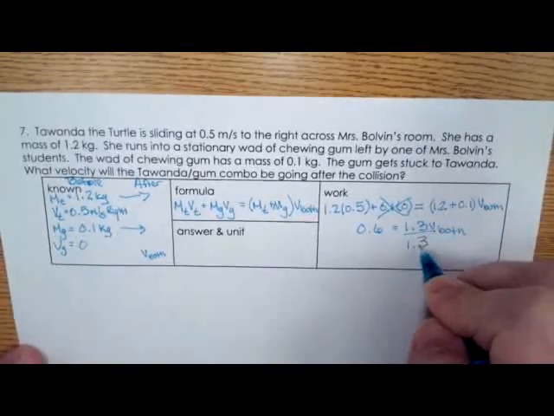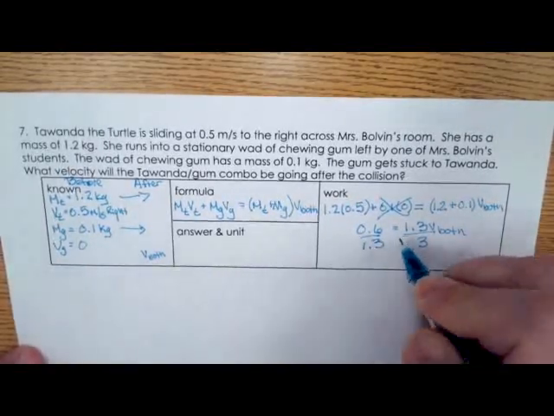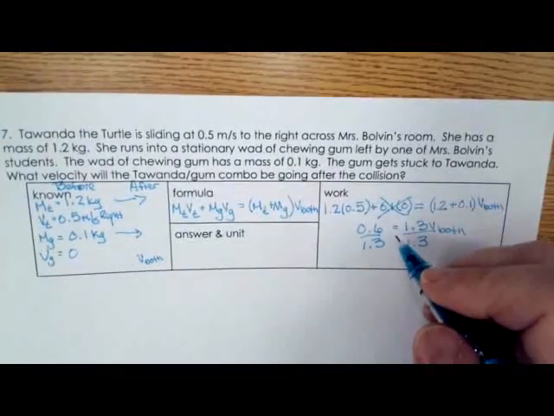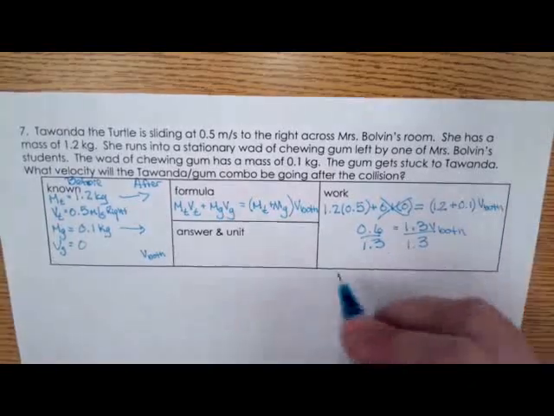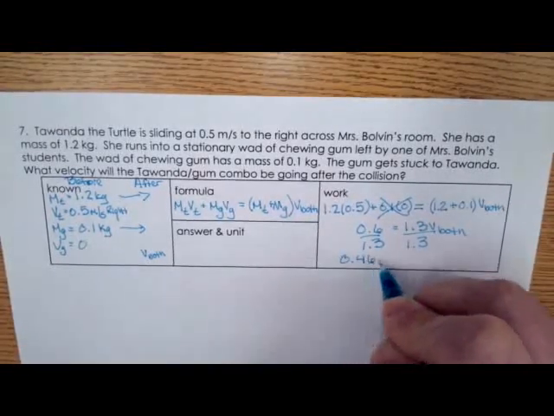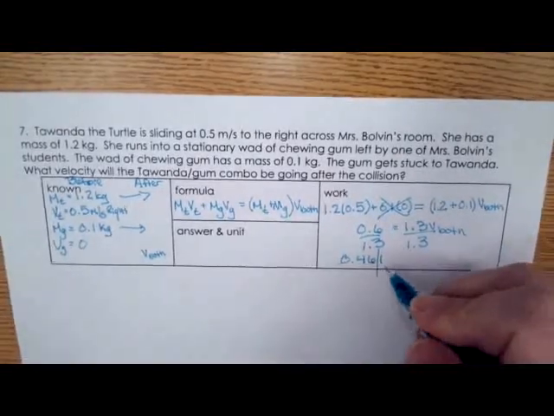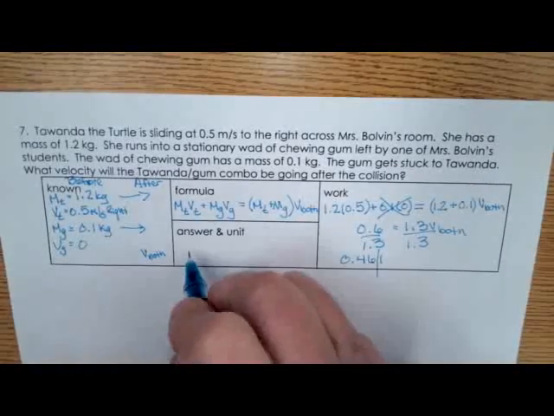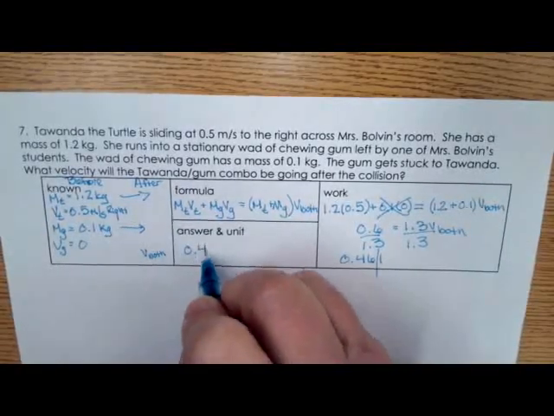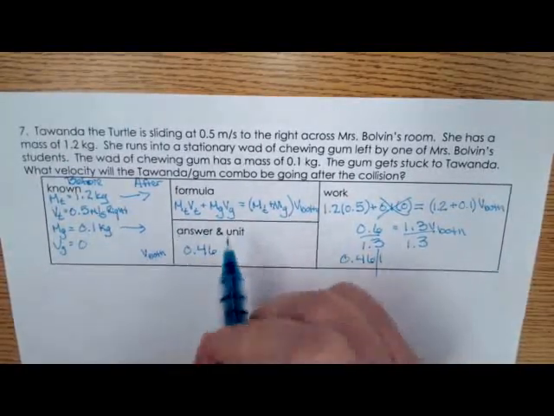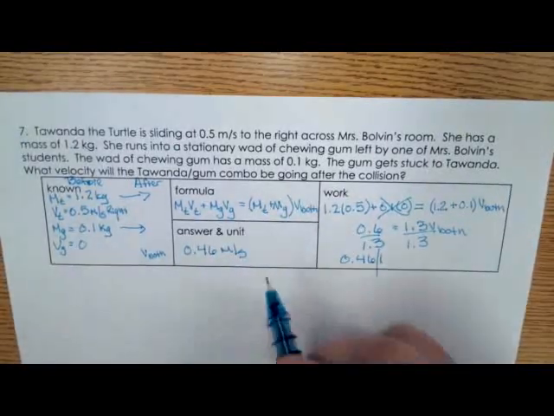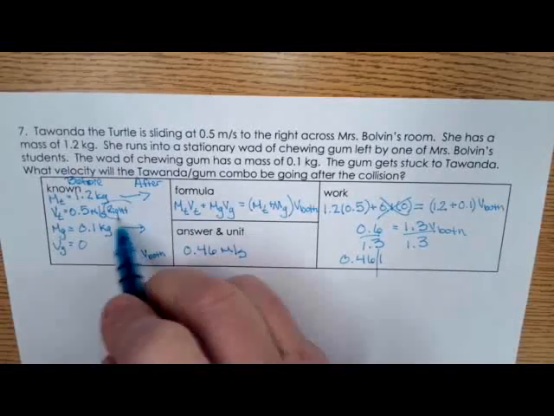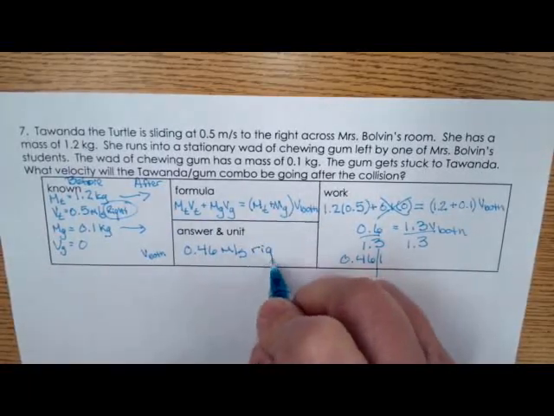So we're going to divide both sides by 1.3. And when we do that, we get 0.461. And the 1 tells us we're going to leave the 6 just as it is, 0.46. And we're looking for the velocity, which is meters per second. And what direction is it going to be going in? Well, it's going to be moving to the right.